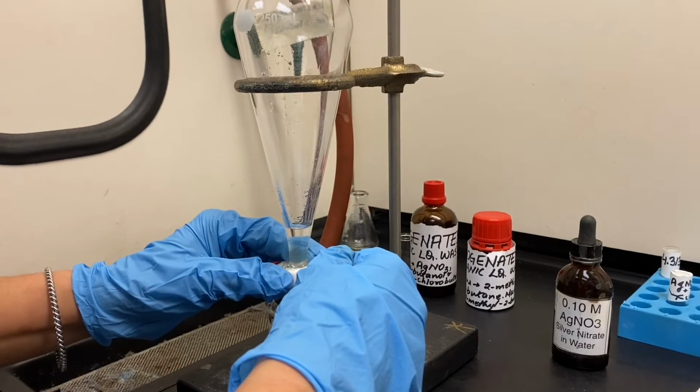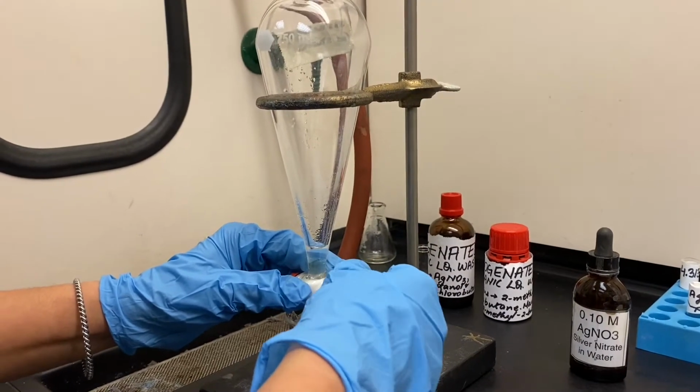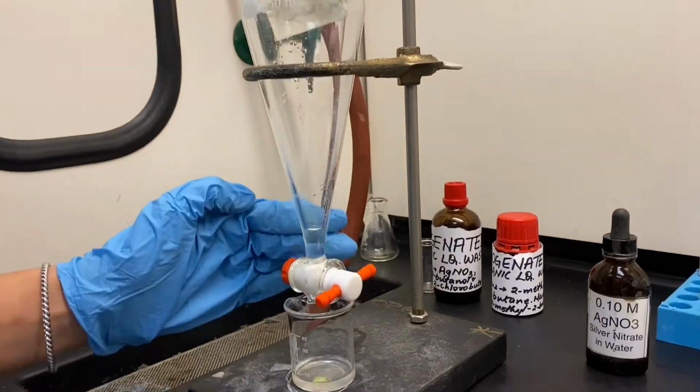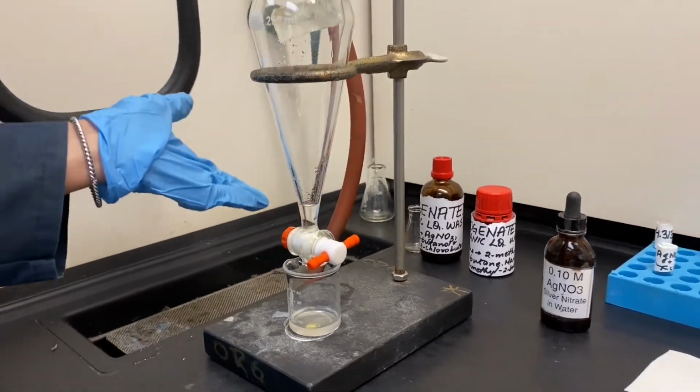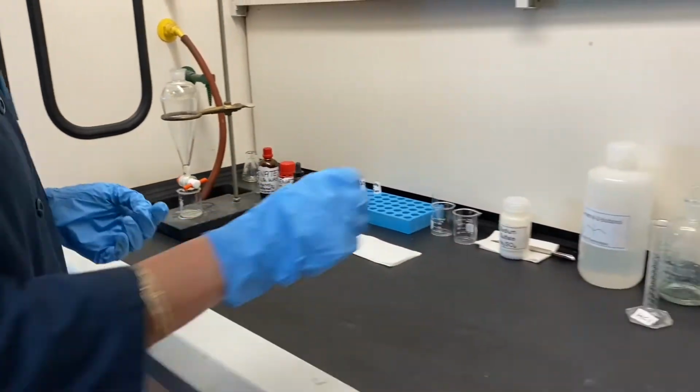Here I am draining out the bottom layer, the aqueous layer that is, carefully out in the beaker. Do not worry if you are not able to drain all the aqueous layer out. Just try to get most of it out.